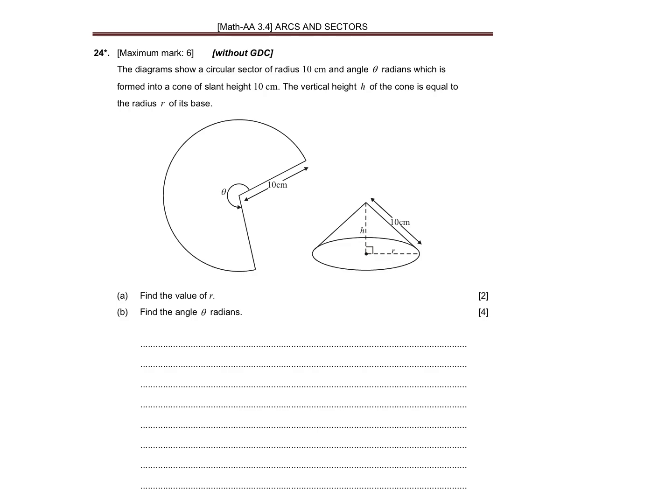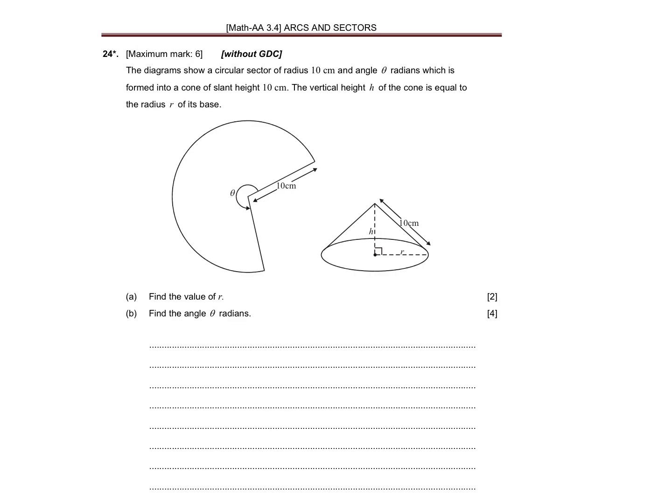Okay, pay attention to this one. The diagrams show a circular sector of radius 10, angle theta, which is formed into a cone of slant height 10. So that's the radius, it is the slant height. The vertical height h of the cone is equal to the radius of its base. So we have that this is this. Okay, so that means find the value of r.